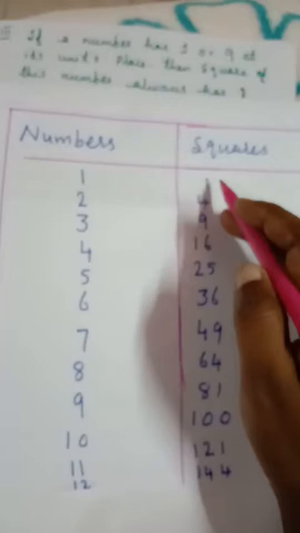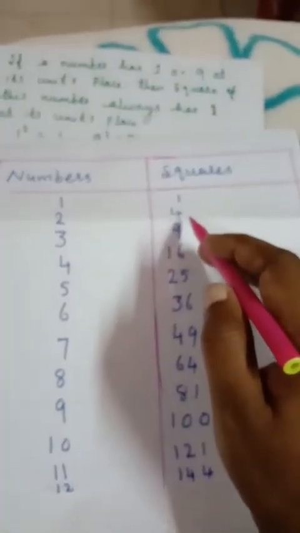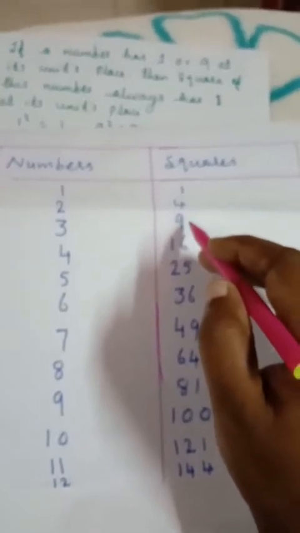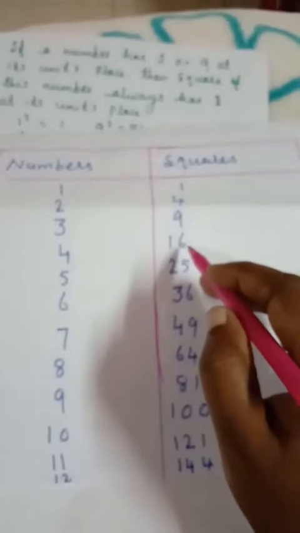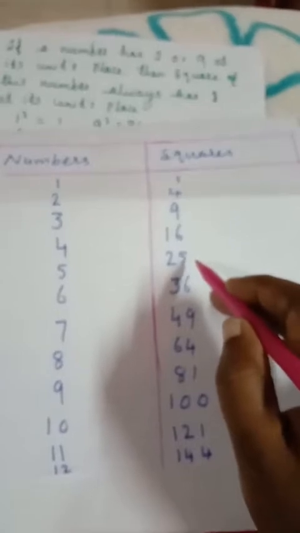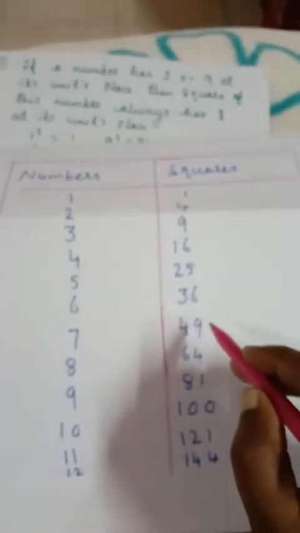Look here, 1 square is ending with 1. 2 square is ending with 4. 3 square is 9, so ending with 9. 4 square is 16, ending with 6. 5 square is 25, again ending with 5. 6 square is 36, again ending with 6. 7 square is 49, ending with 9. 8 square is 64, ending with 4. 9 square is ending with 1. 10 square is 100, ending with 0.